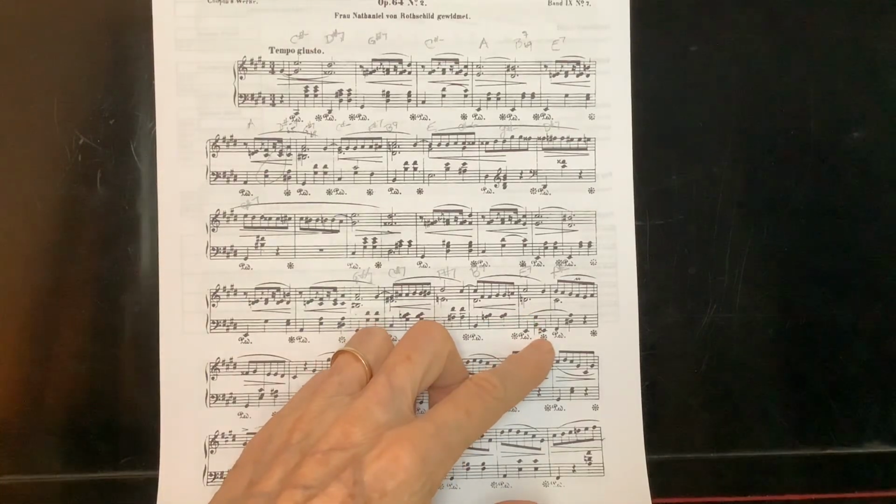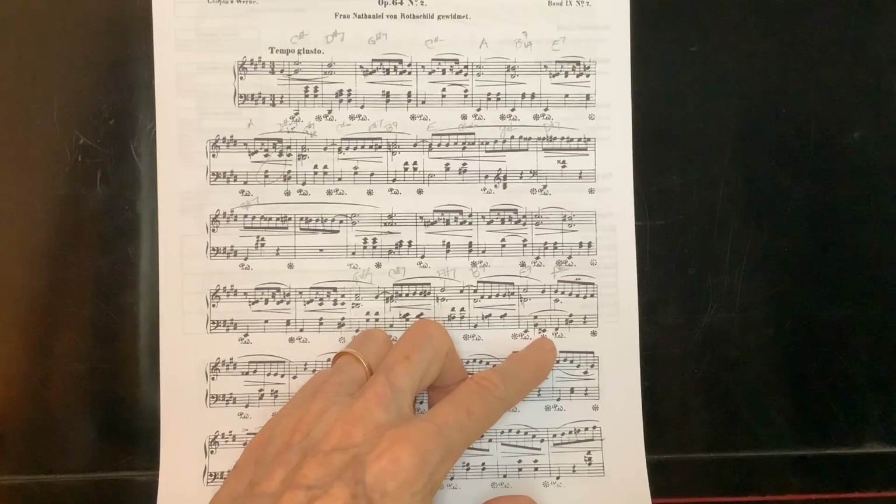Well, it's a diminished 7th chord, and we've never really gotten into diminished 7th chords. We've only gone as far as tritones and how they function and how dominant 7th function. But a diminished 7th chord functions also as a dominant 7th. So I have E sharp, G sharp, B, and then the D.